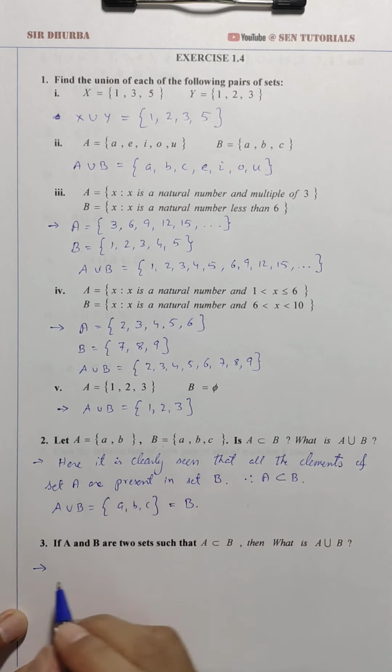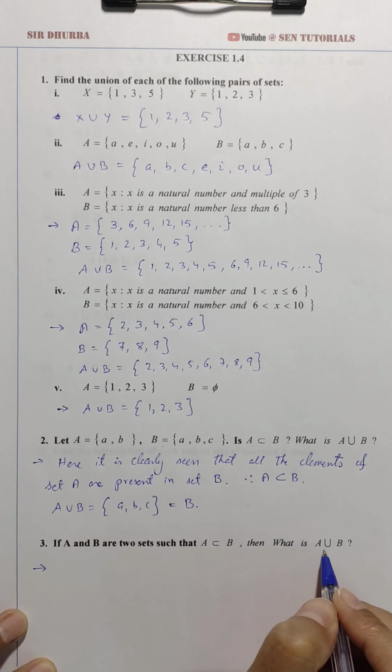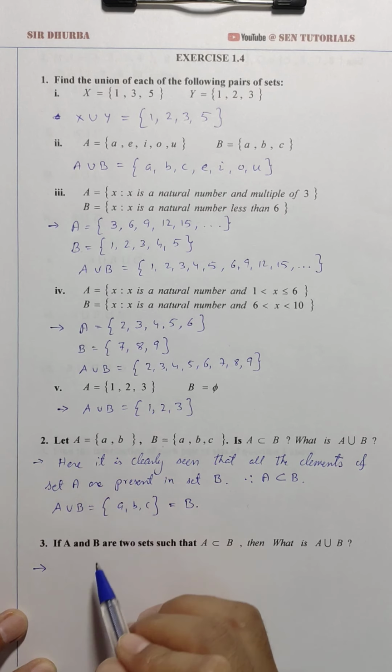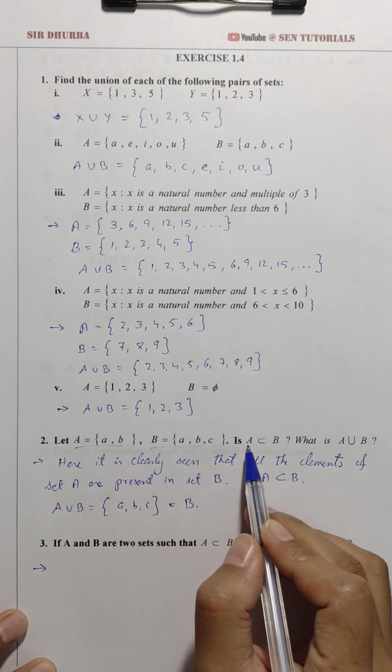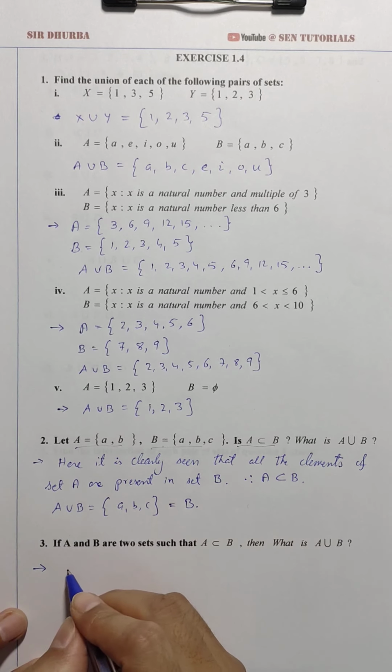So of course that does give us the set B again. All right. Number 3. If A and B are two sets such that A is a subset of B, what is A union B? Just now we have seen an example: if we have two sets in such a way that A is a subset of B, then what is A union B?